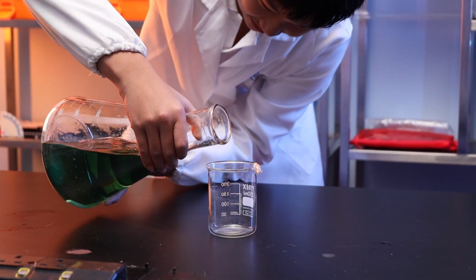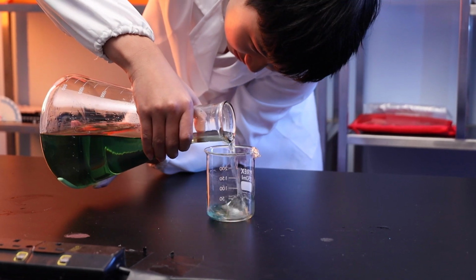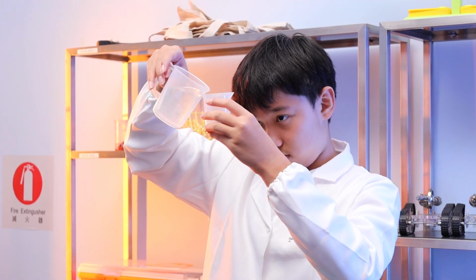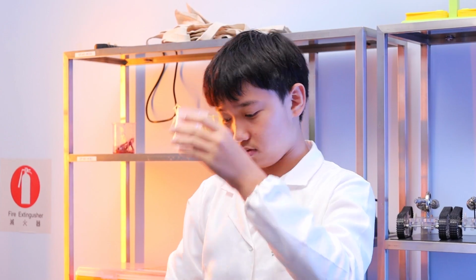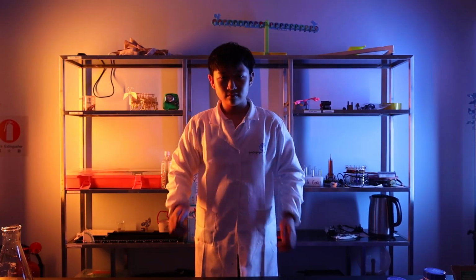In an empty beaker, measure and add 50 milliliters of solution A with the help of a measuring cylinder. After that, measure 10 milliliters of solution B to a new beaker. Done! It's time for us to switch off the light, get our camera ready, and mix!